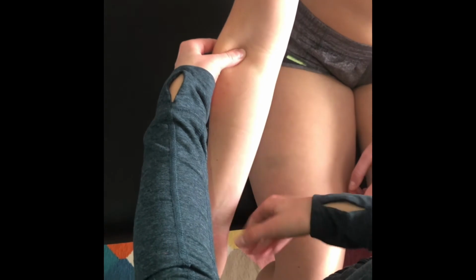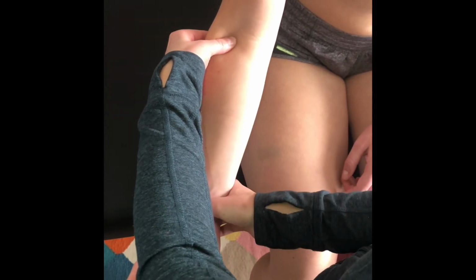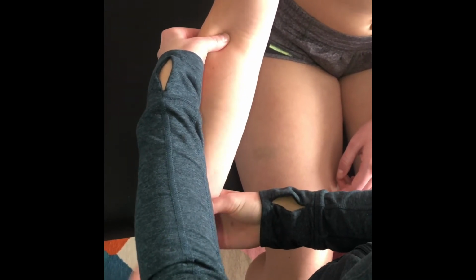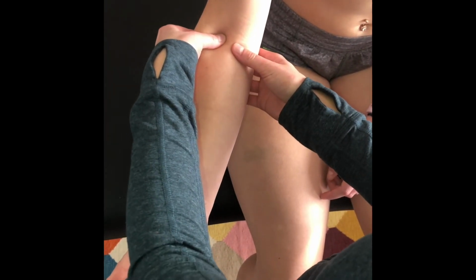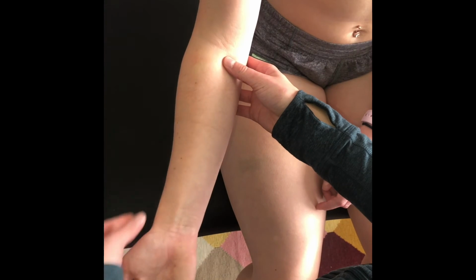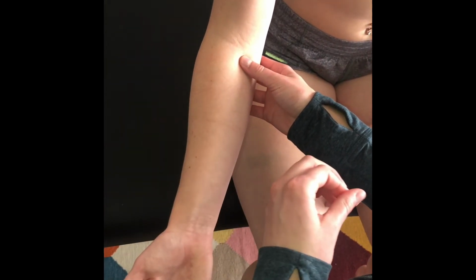Here, I can have the patient turn their hand in and out for pronation and supination, and I can feel that radial head rotating between my fingers. From this point, I could then follow all the way down to feel the shaft of the radius.